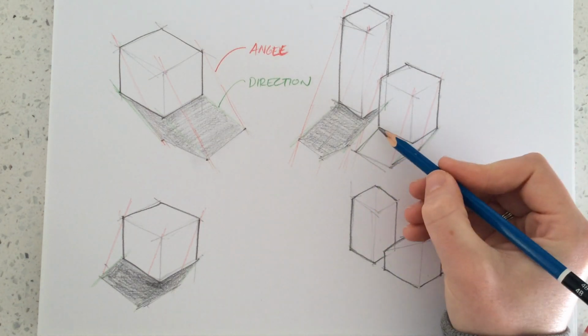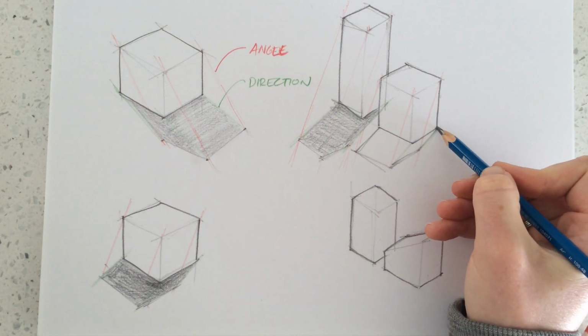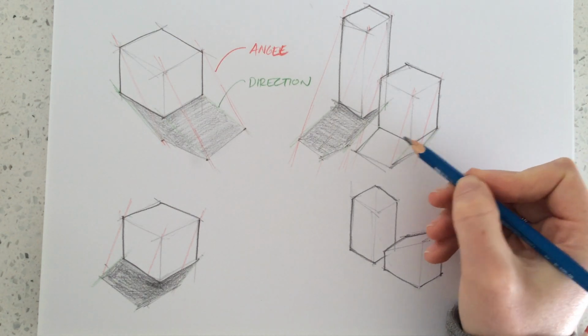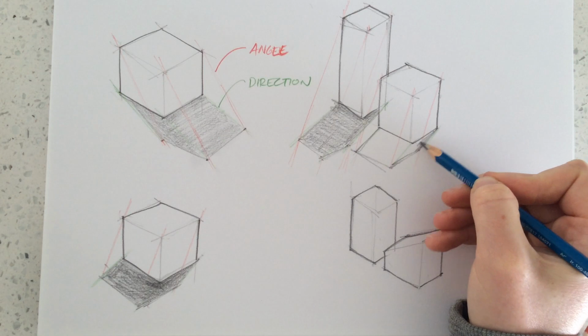Of course, the shadow is going to come from where the object touches the ground and in line with the light direction.